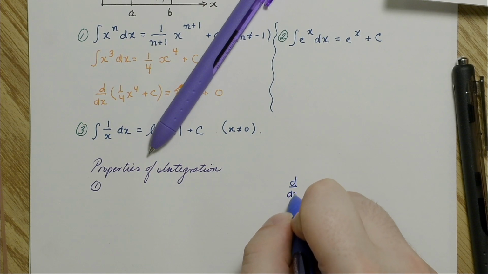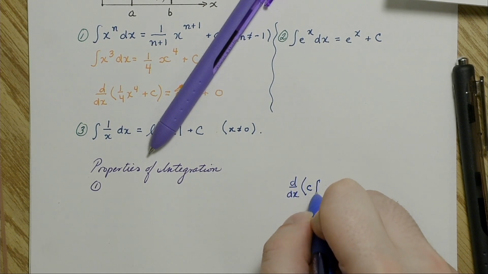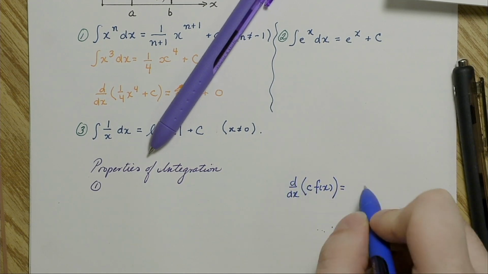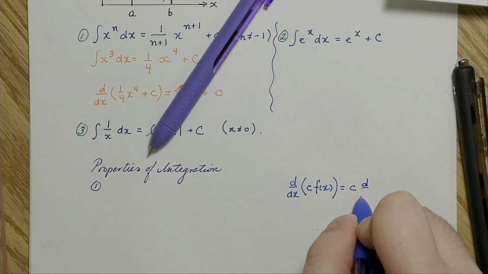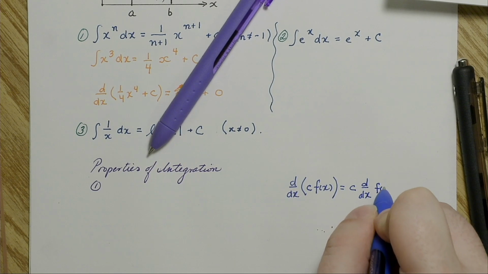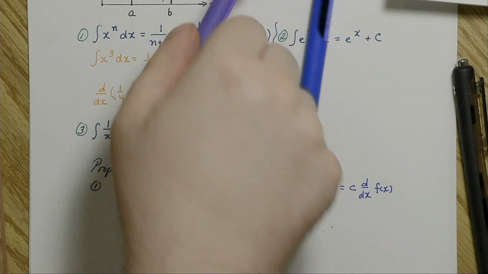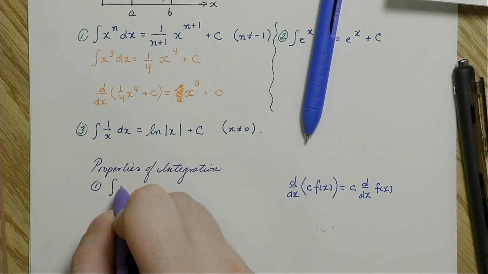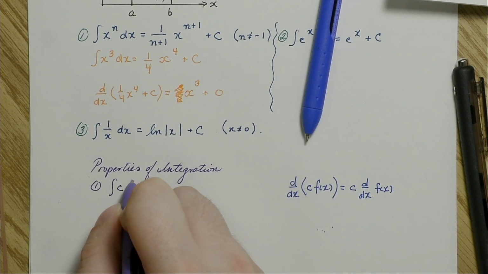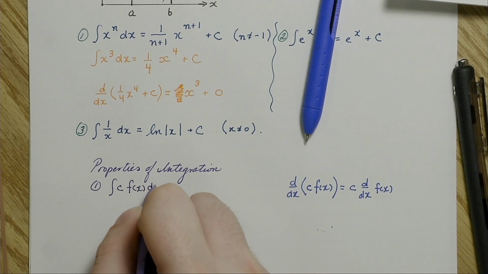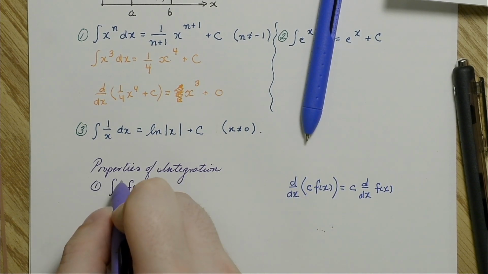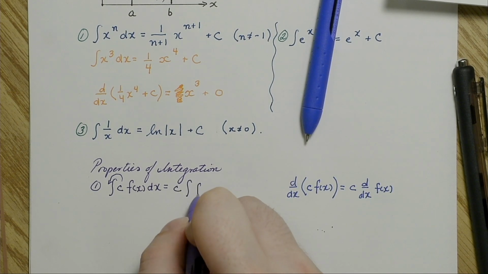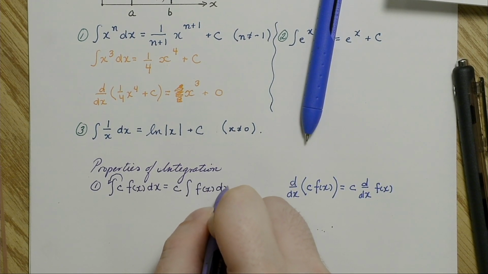If I had d by dx of a constant times a function, I can move that constant in front of the derivative. The same thing happens with the integral. If I integrate c f of x dx, we can move that constant in front so that I get c times the integral of f of x dx.